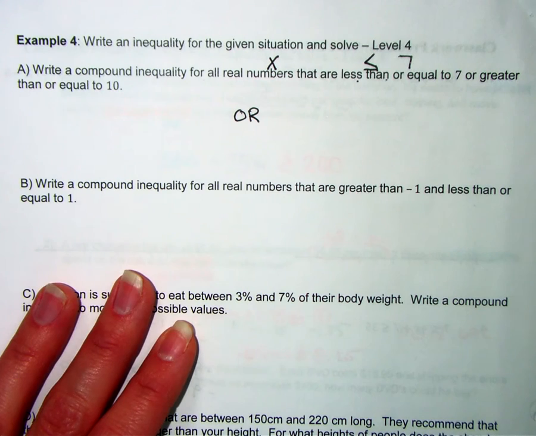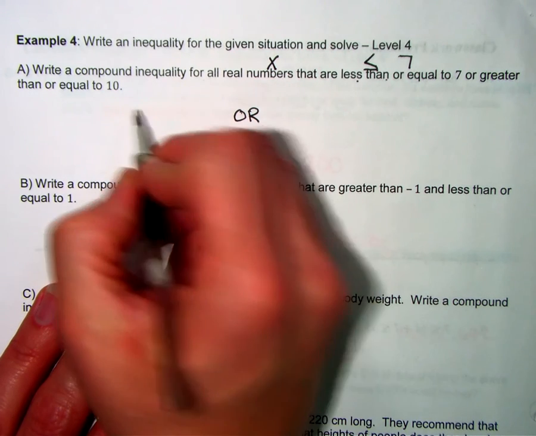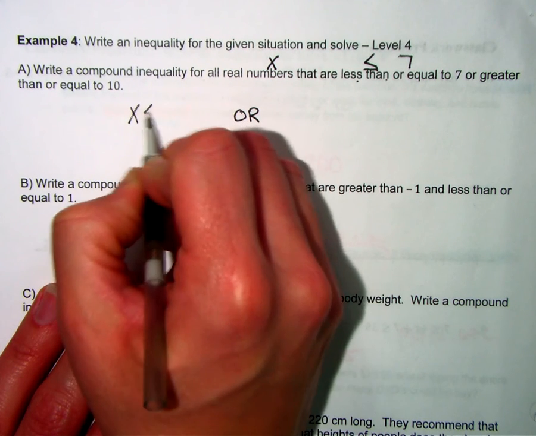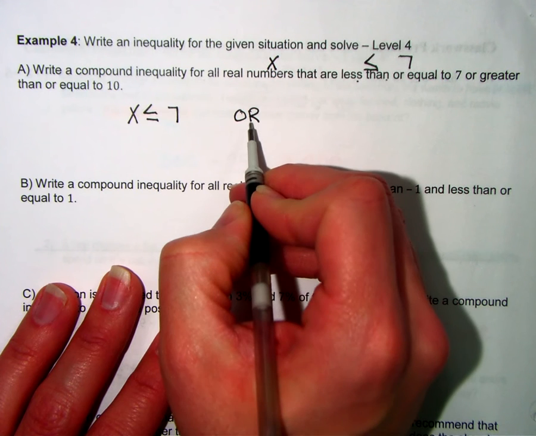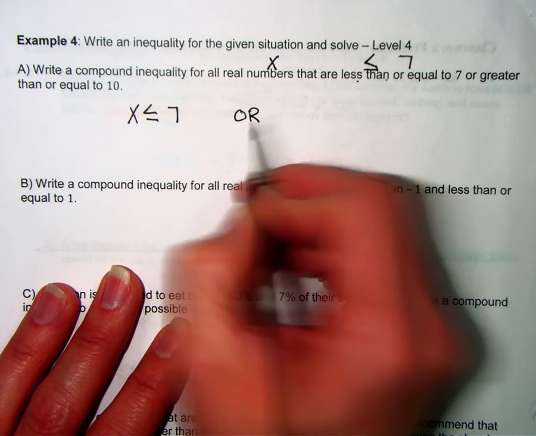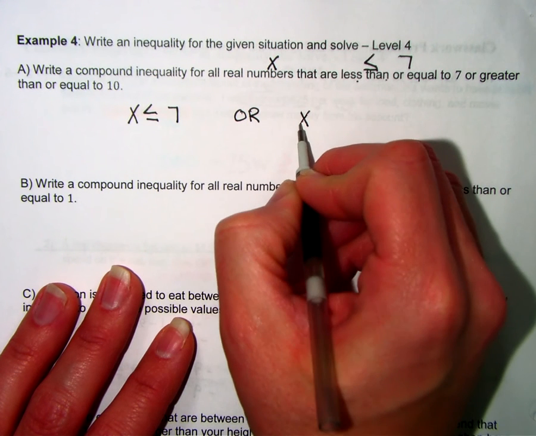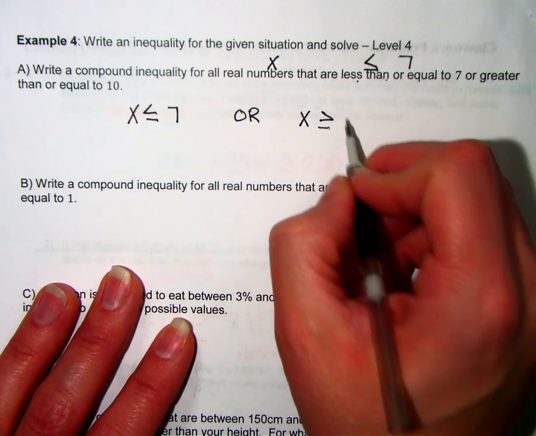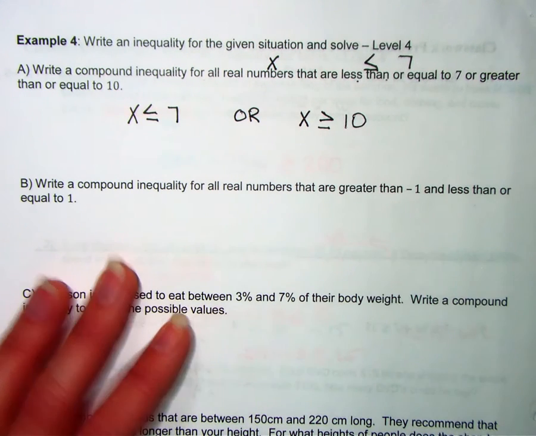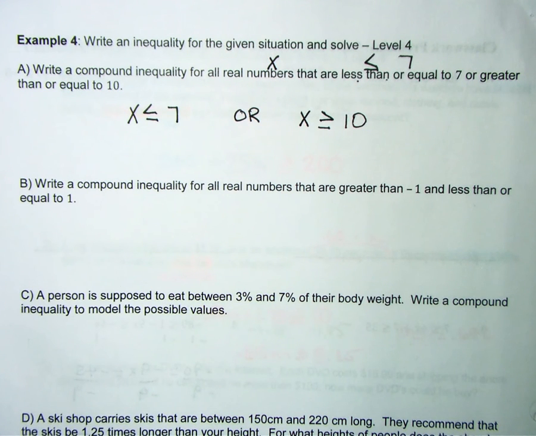There's your first part of that compound inequality: x less than or equal to 7, or, put another x greater than or equal to 10. So if it's an or inequality, you don't shove them together, you just write two separate ones.